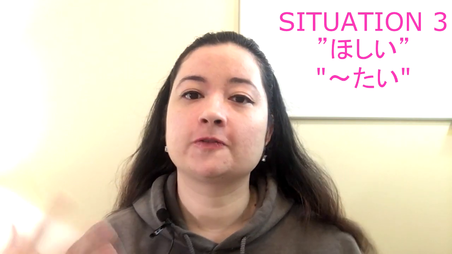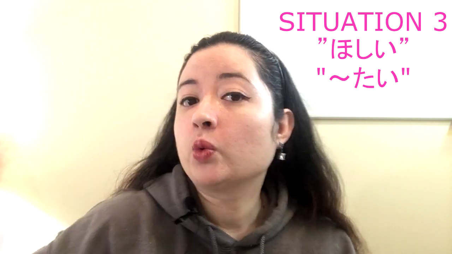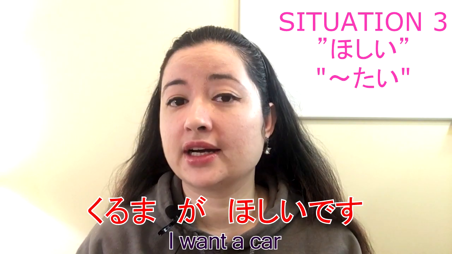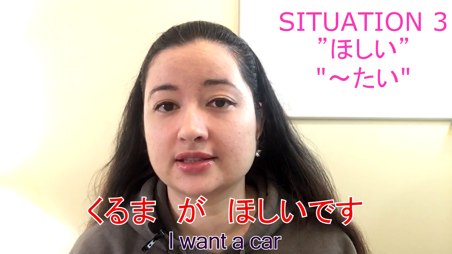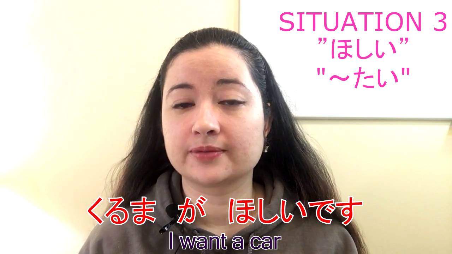Now let's go on to situation number 3. In this situation, you want to use the particle ga to express some sort of desire, like I want to do this or I want this. For that we use the word hoshii, and the suffix tai when it comes with verbs. So for example, you can say 車が欲しいです。I want a car.